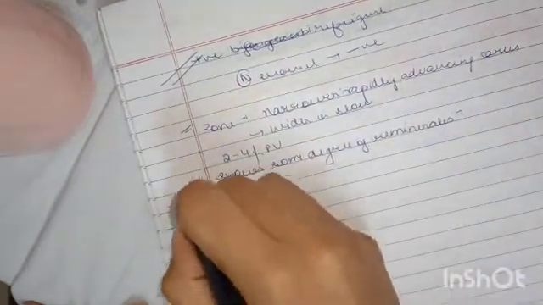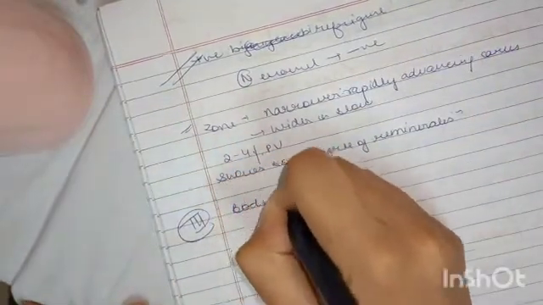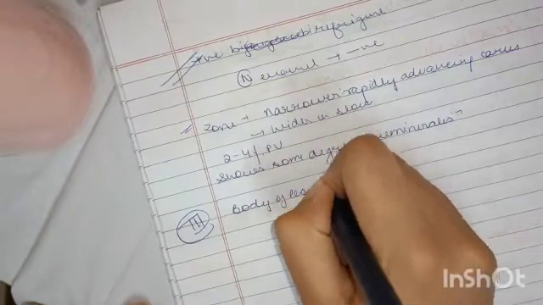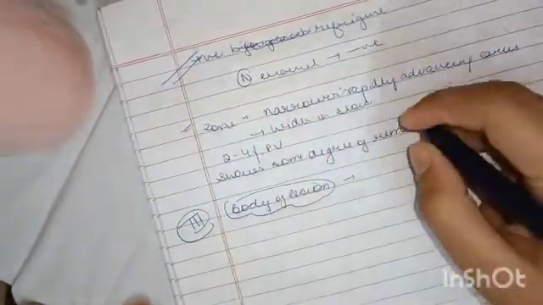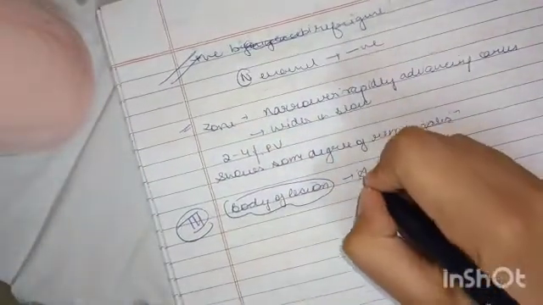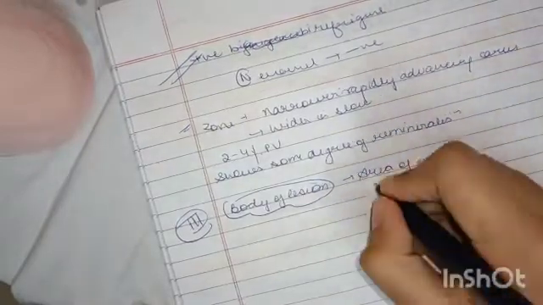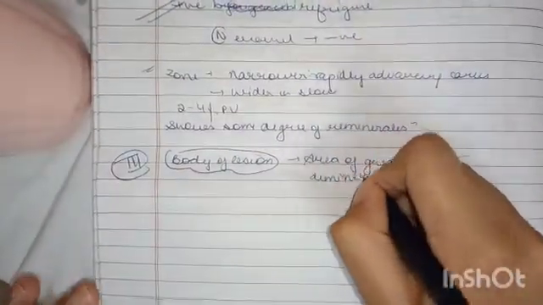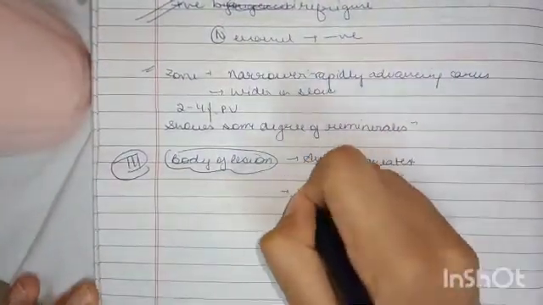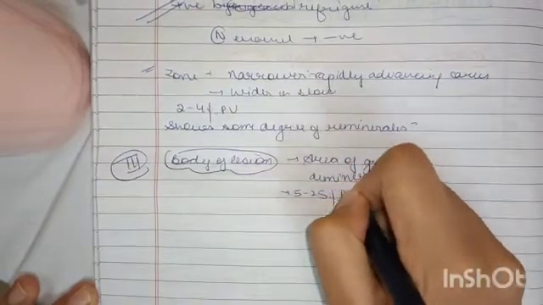Now the third zone is the body of the lesion. It is the area of greatest demineralization. It has 5 to 25% of the pore volume.